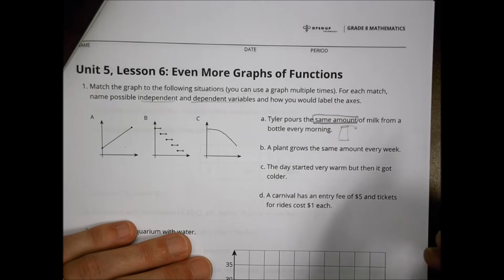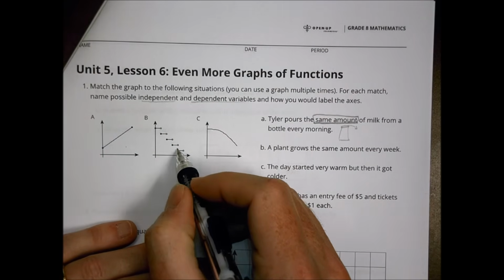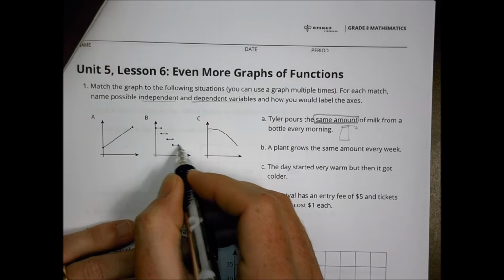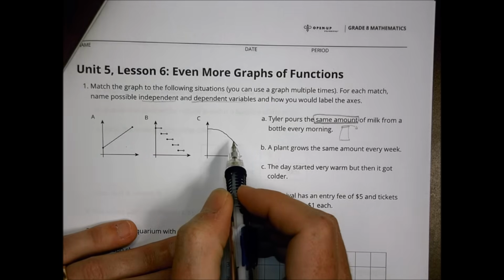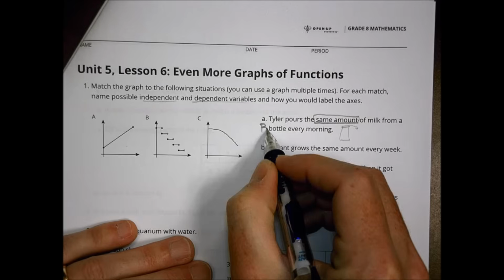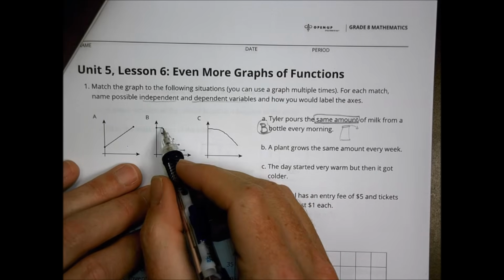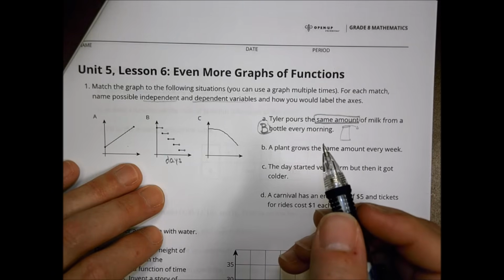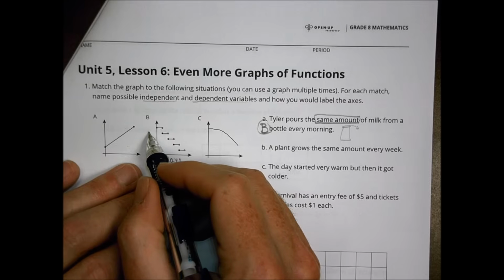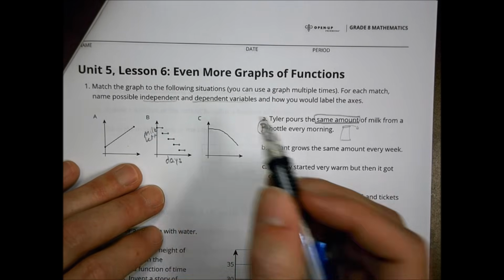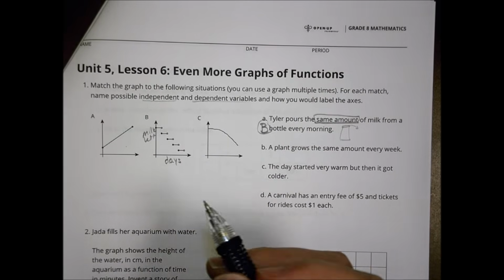So we should see something decreasing. I notice that A is not a decreasing kind of graph, it's increasing, so that's not going to quite work. B shows me a constant decrease, and I notice that the decrease seems to be the same amount each time, in little intervals like that. C is decreasing, but it's not decreasing by the same amount every single time. So the one that makes the most sense for this one would be B. B seems to work the best here, where this could be the days, each day, maybe that's days. And then over here, this could be the amount of milk left, perhaps, because it starts with some and then it decreases as it goes along. Each day decreases. That could work. Just an idea, but that's what we have there.